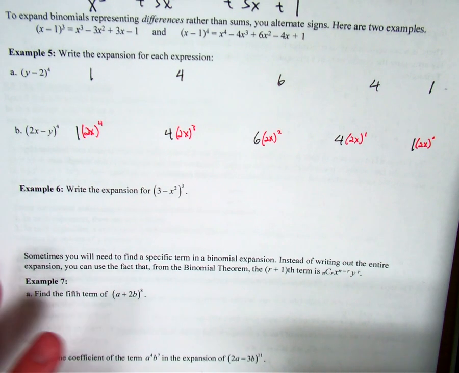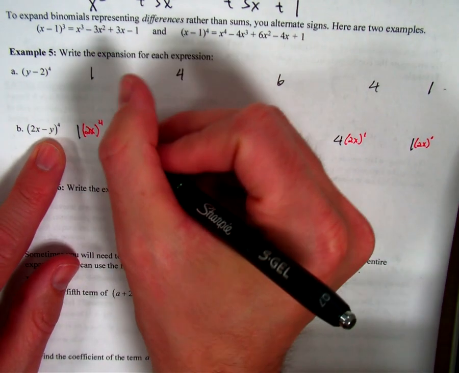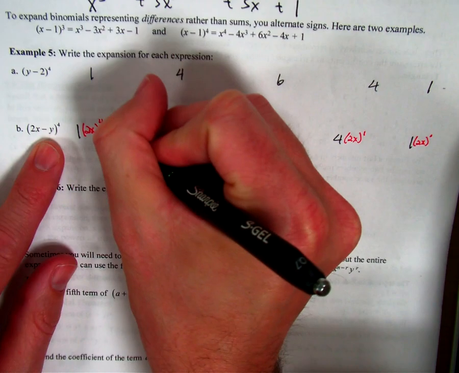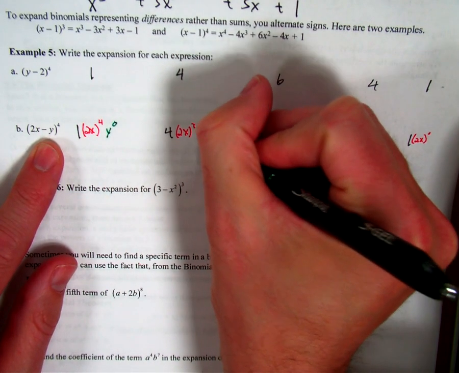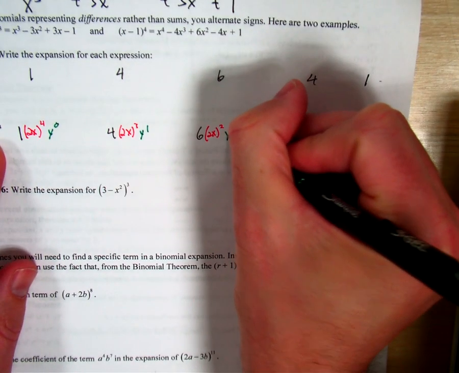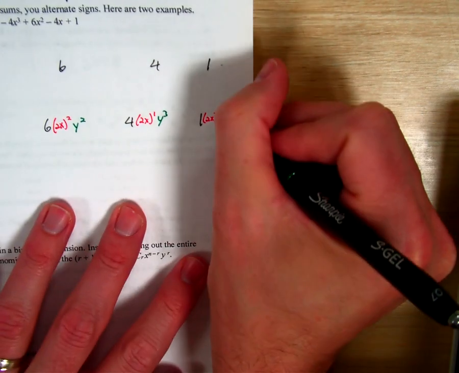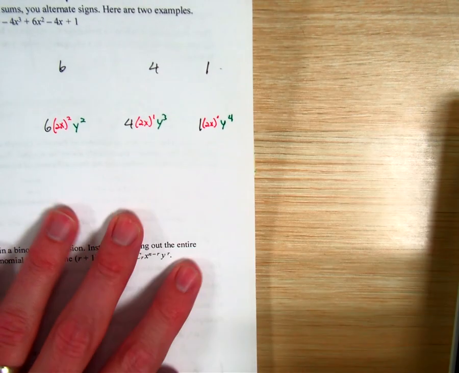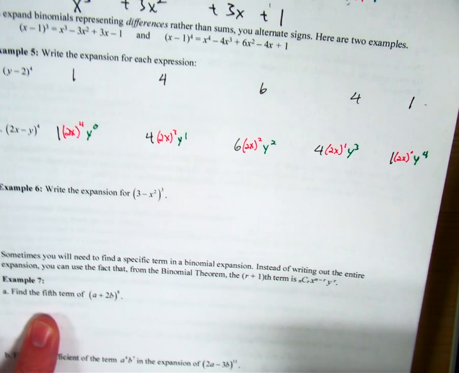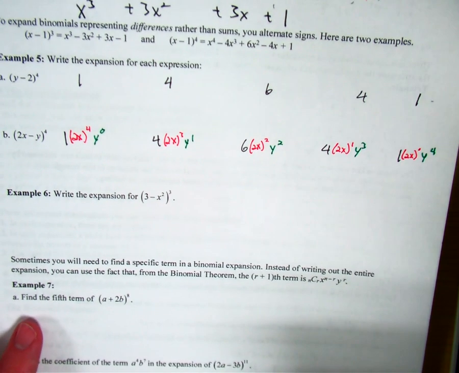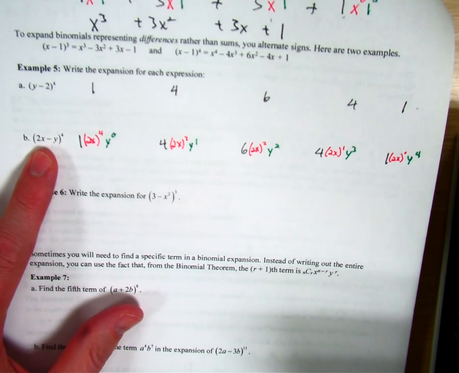Then we have the back spot, which is y. That's going to start off with 0 power and climb up. And now we'll need to put in our signs, since it's a negative one.